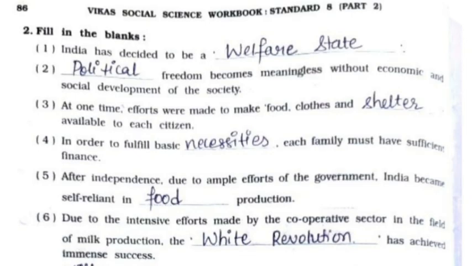Now we'll continue with question number 2, that is fill in the blanks. First one, India has decided to be a welfare state. Second, political freedom becomes meaningless without economic and social development of the society. Third, at one time, efforts were made to make food, clothes, and shelter available to each citizen. Fourth, in order to fulfill basic necessities, each family must have sufficient finance.